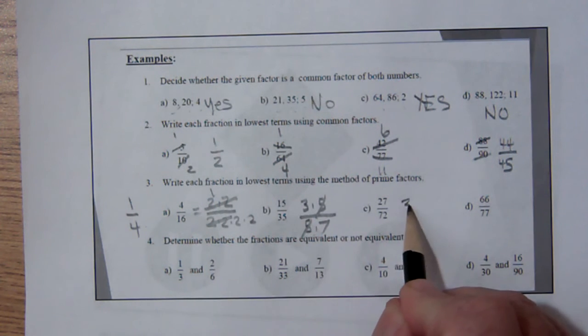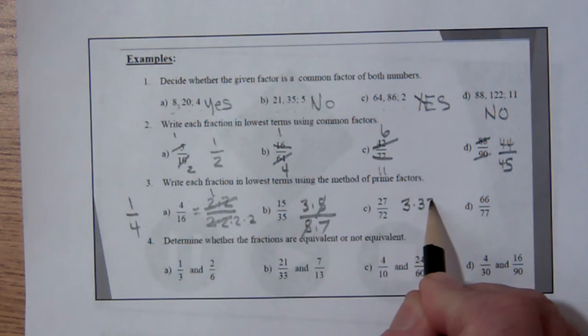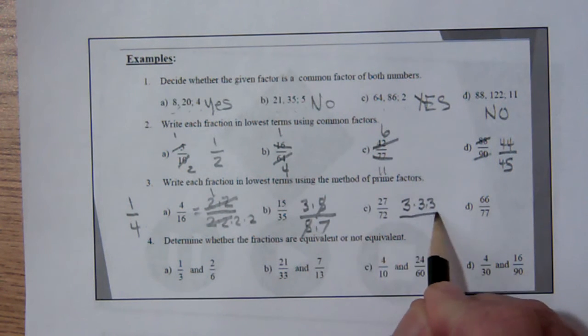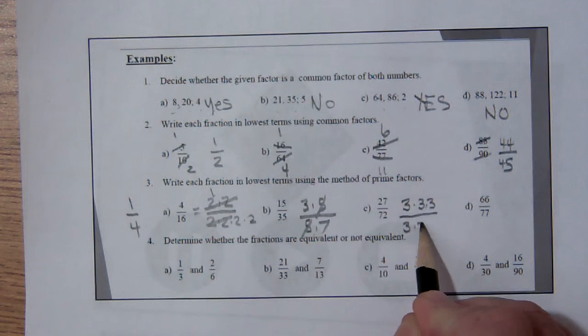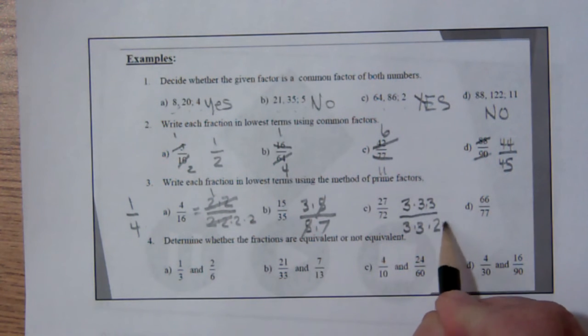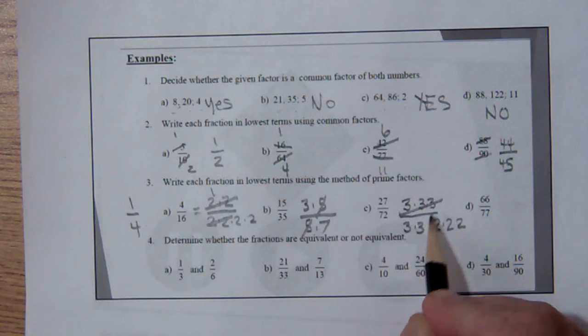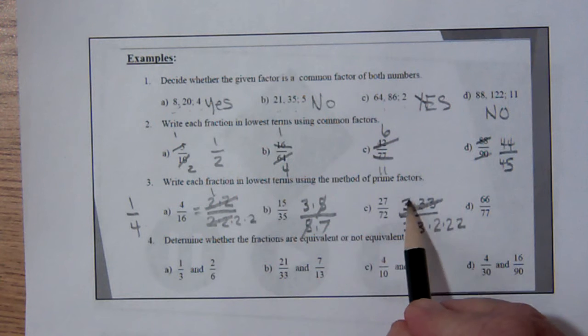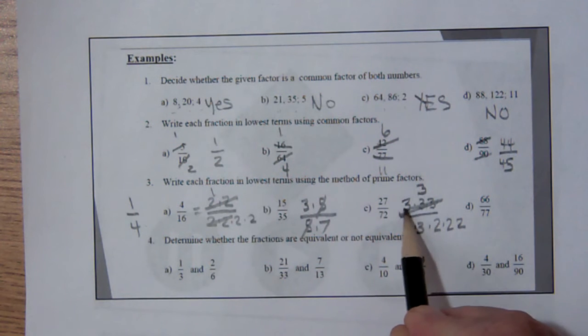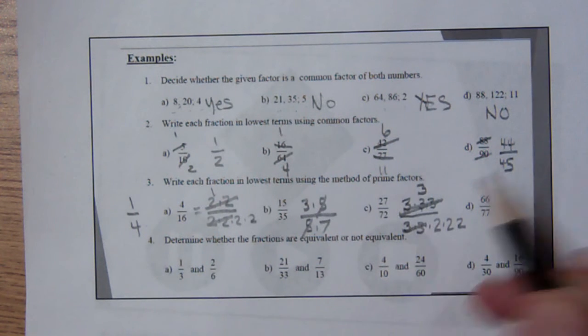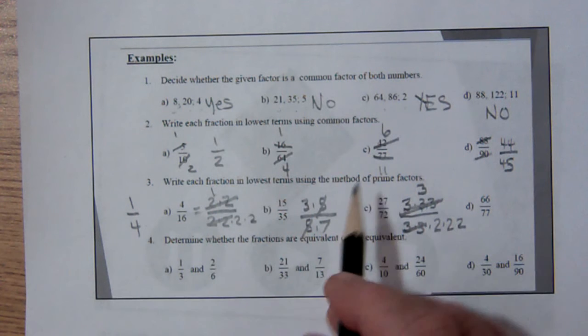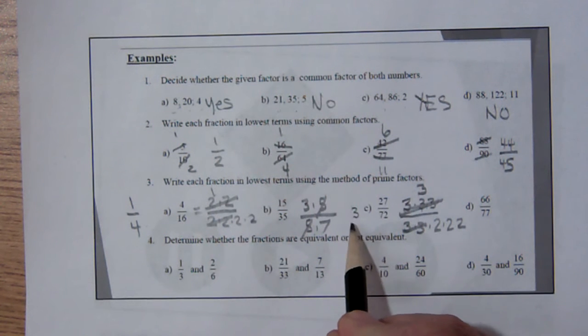Here this is going to be 3 times 3 times 3. And down here we would have 3 times 3, which is 9 times 2 times 2 times 2. So we still have a 3 left, but we cancel 2 of the 3's with 2 of the 3's down there, and we get that this is 3 over 8.